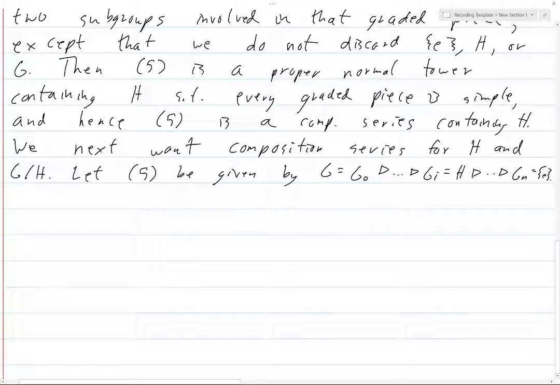The way that we threw out the trivial graded pieces allowed us to get one of them to be exactly H. I'm pretty sure that had we just thrown them out randomly, then we would have still had a subgroup that would be isomorphic to H, but it wouldn't necessarily be completely equal to H. But anyways, we don't need to worry about that because we have H explicitly in this composition series.